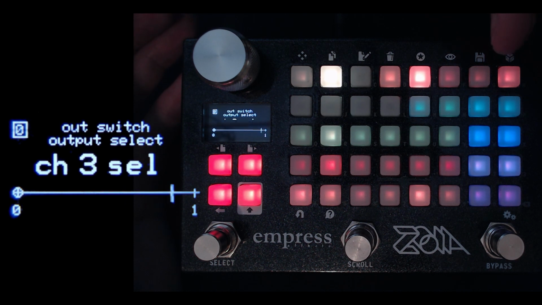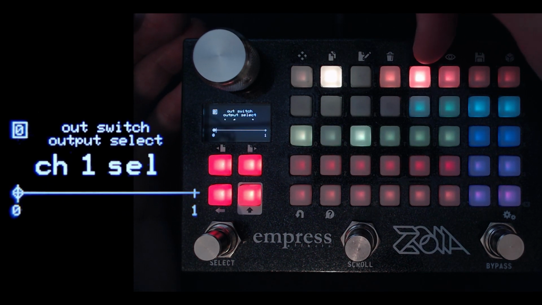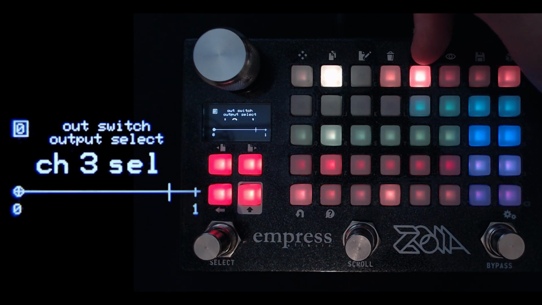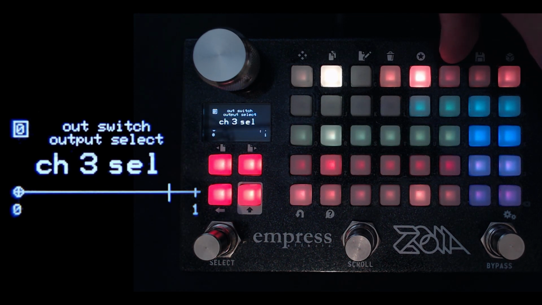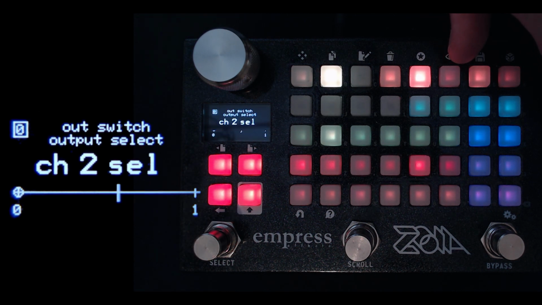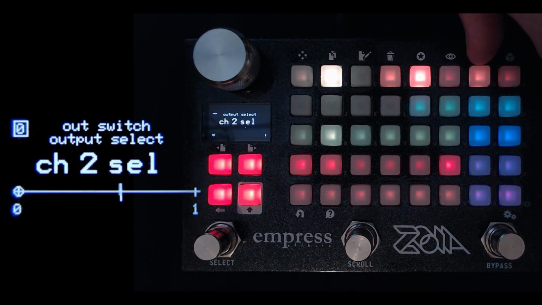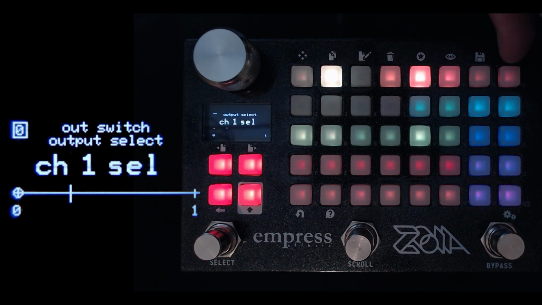So in this case, we have 3 channels, which means that when the channel selector gets an input value of 0 to 0.333, it selects channel 1. If it gets the value between 0.333 and 0.667, it will select channel 2. And likewise, when it gets 0.667 up to 1, it will select channel 3.